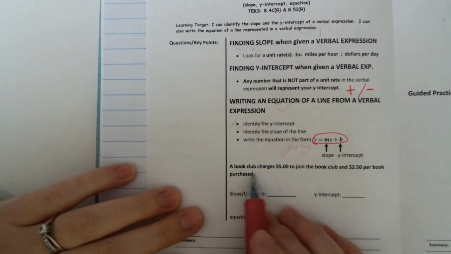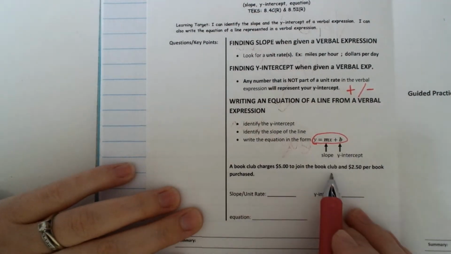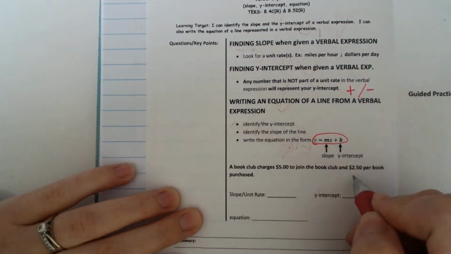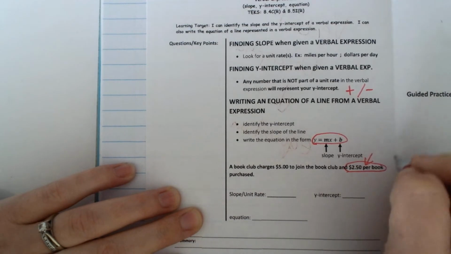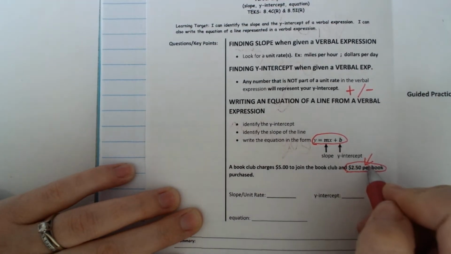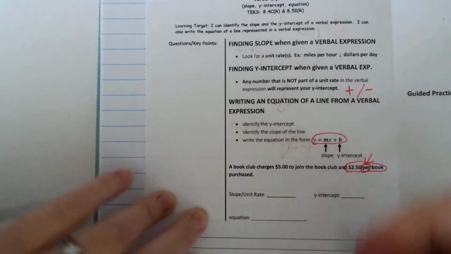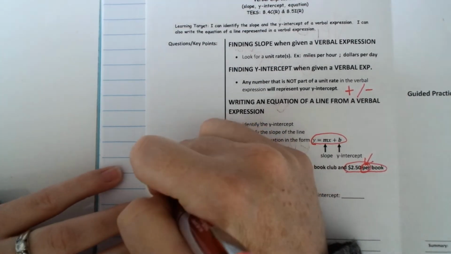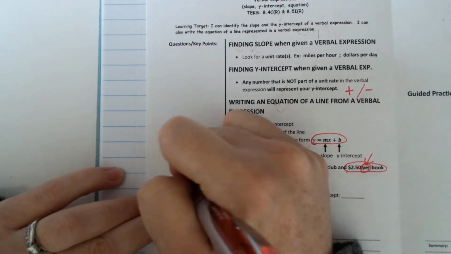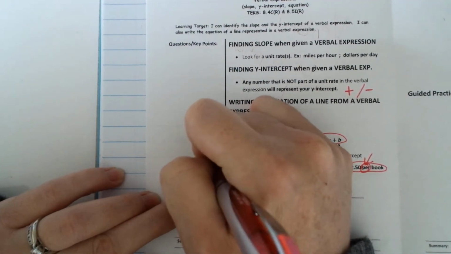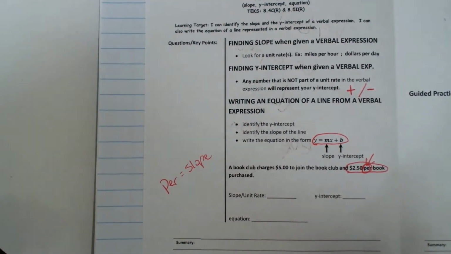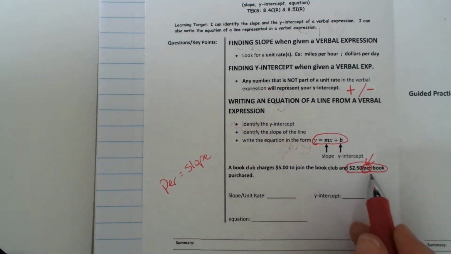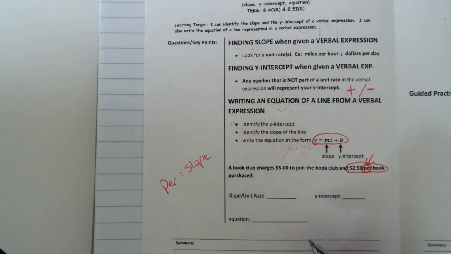Okay, a book club charges $5 to join the book club and $2.50 per book. I'm looking for this keyword per right here. That's the word I'm looking for. Per means slope, so write that out to the side. Per equals slope. Always, if you see the word per, that means we're looking at slope. Okay? $2.50 per book purchased.